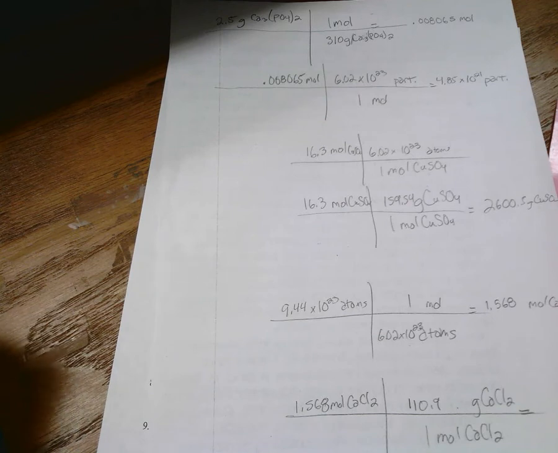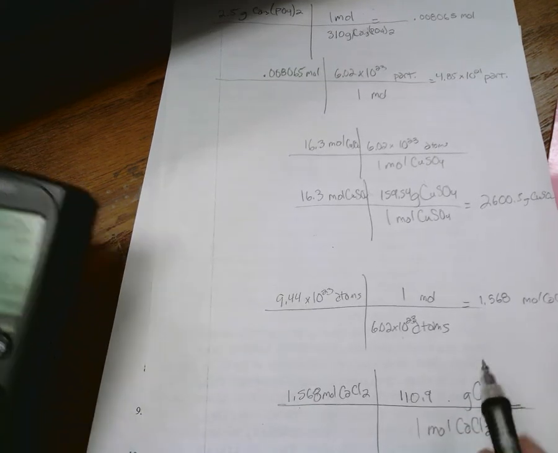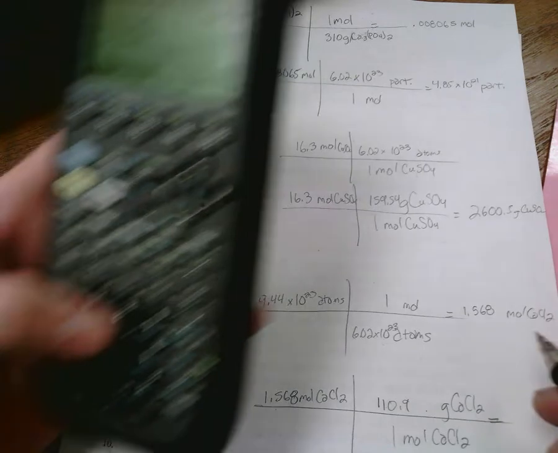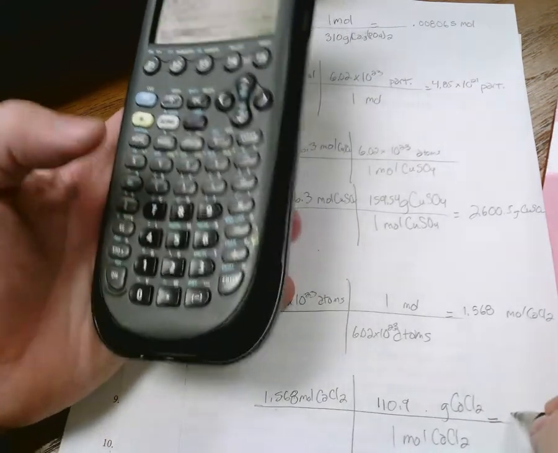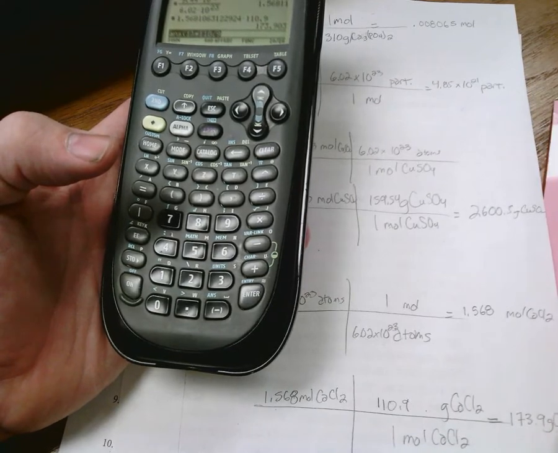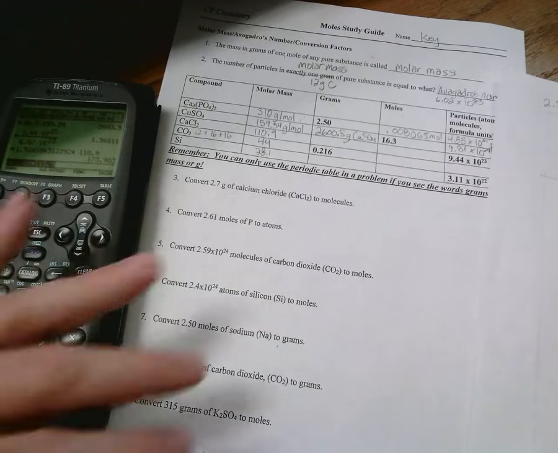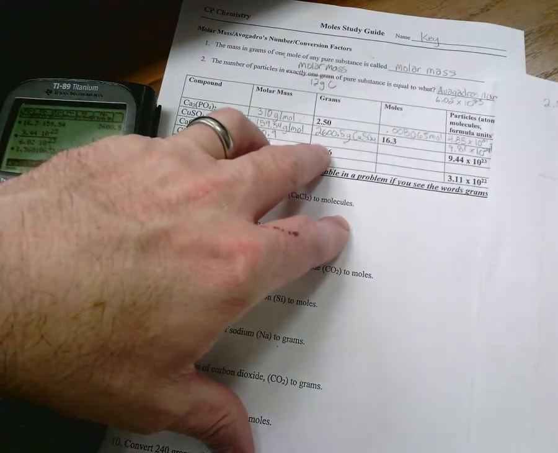So I have 1.568 times 110.9 gives me 173.9 grams CaCl2. All right, so CaCl2 in grams, I have 173.9.